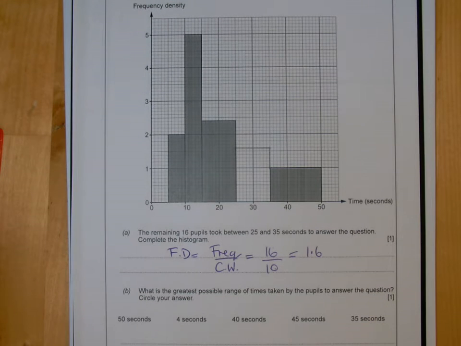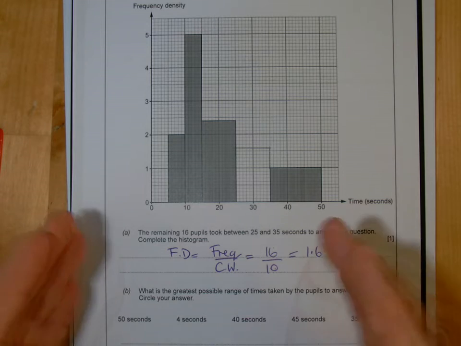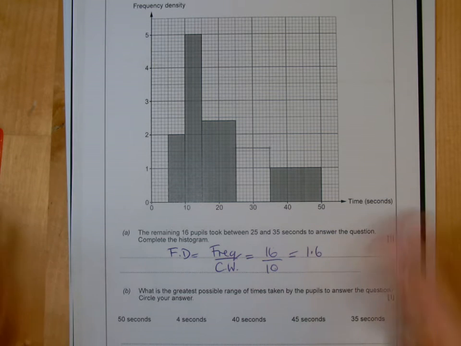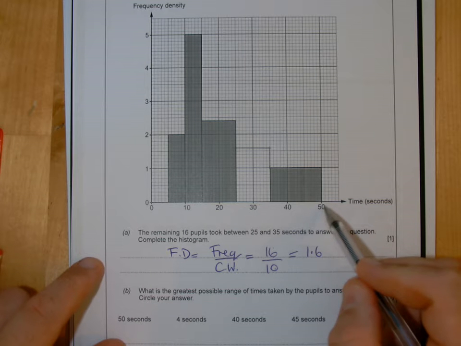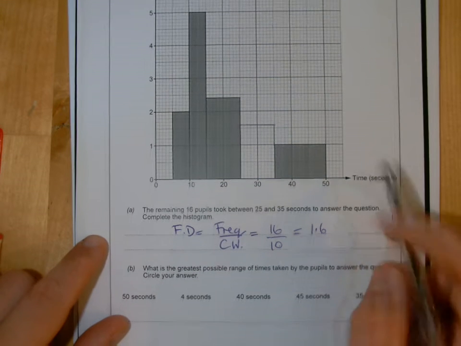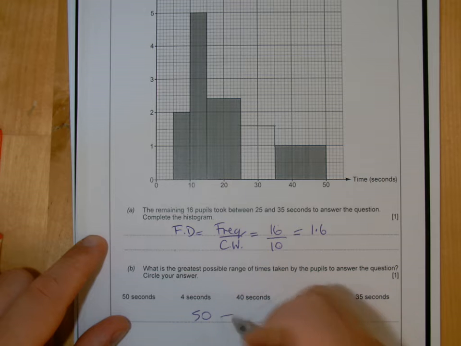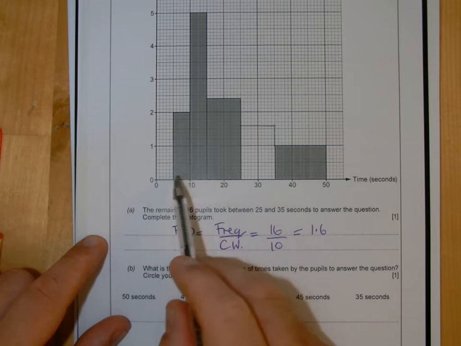So it says, what's the greatest possible range of times taken by pupils? To get the greatest possible range, we want the spread to be as much as possible. So we want to choose the highest possible time, which would be 50 seconds at the end of the group there. So that'll be the highest value, take away the lowest value, then we want to choose the lowest possible value.